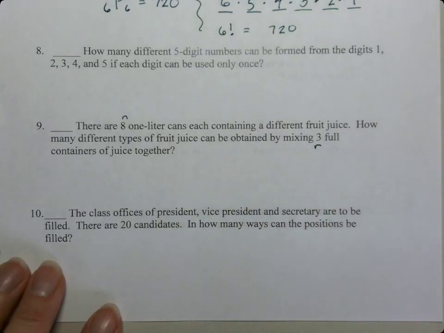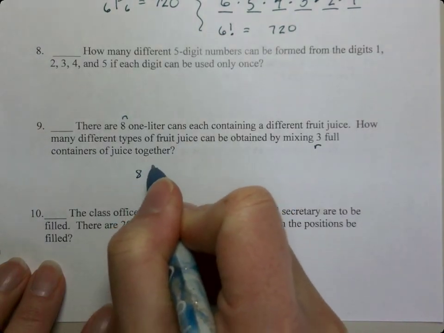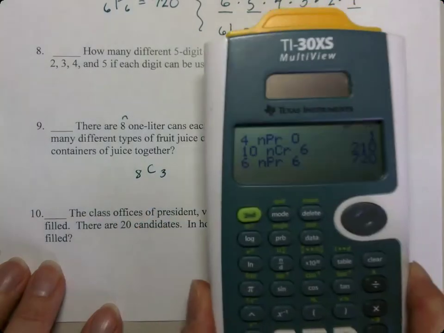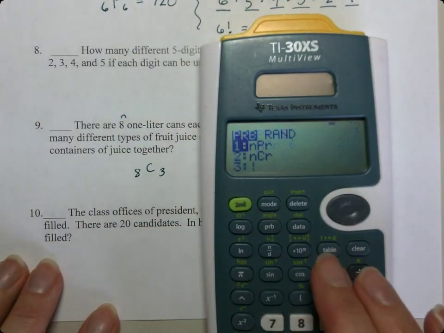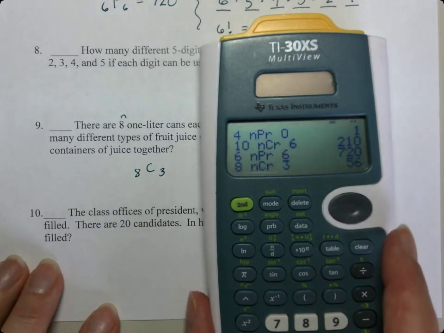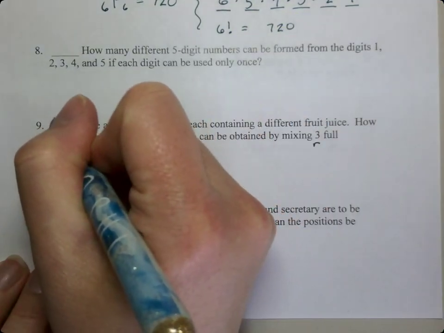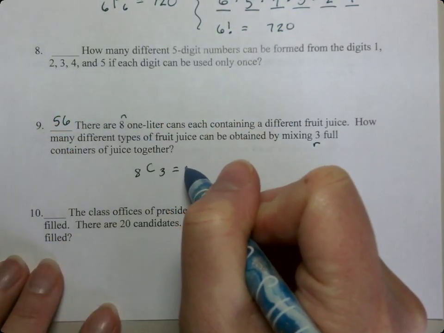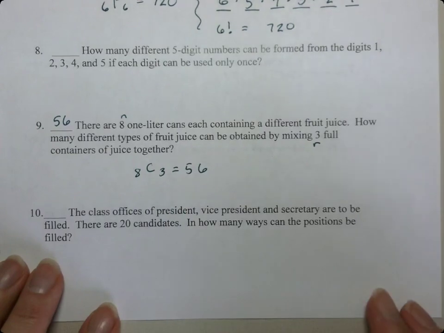You know how people put perms in their hair? The order of the chemical of a perm matters. So permutation, order matters. Combination is just grouping. So we would do 8C3. So 8 probability combination, and we're picking 3 of them, and we should get 56 ways we can make that drink. Do you agree? So 56 ways to make that drink.